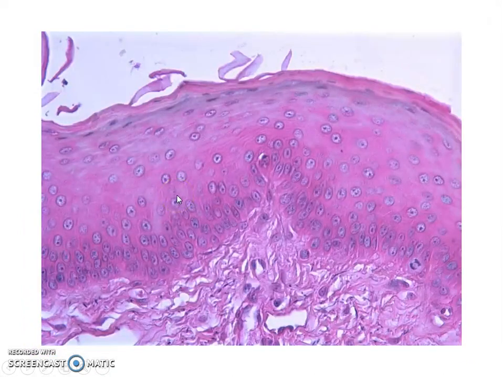And when we zoom in by looking at a cell at a higher magnification, you can see superficially these cells are pretty thin and plate-like. Now, interestingly, as we move deep, we're looking at the nuclei of these cells here and the cells around them, and these are a little bit thicker.